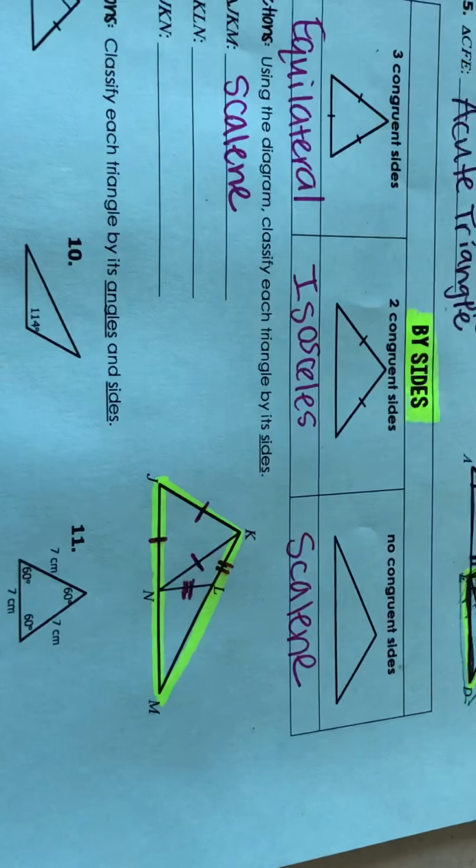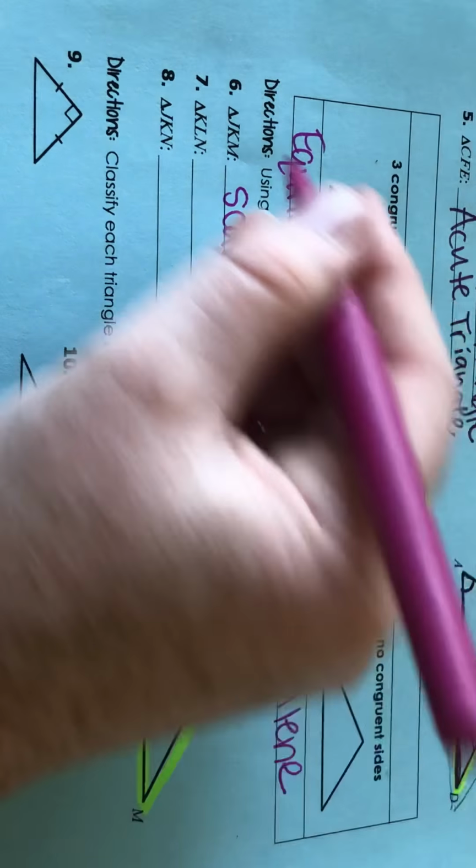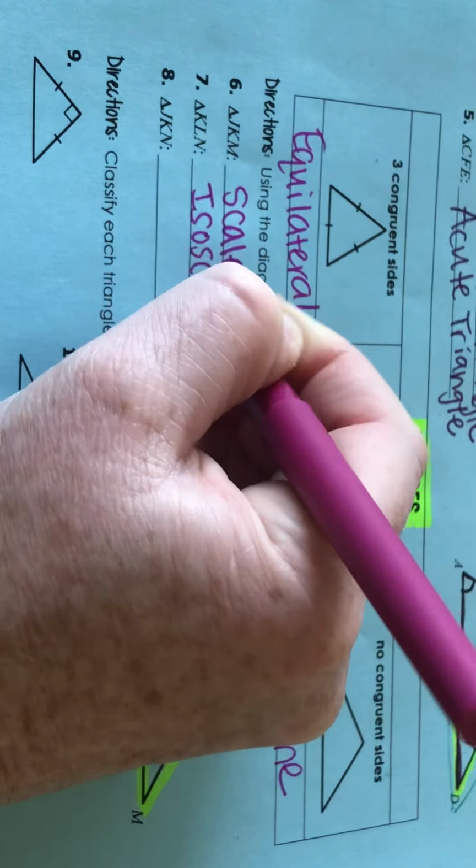All right, KLN, I'm going to fill that one in. KLN. So if you look at KL and LN, those both have 2 marks, but KN only has 1. So there's only 2 congruent sides there. That makes it isosceles. Okay. Then JKN, that is equilateral. They all have 1 tick mark. So equilateral. Okay?